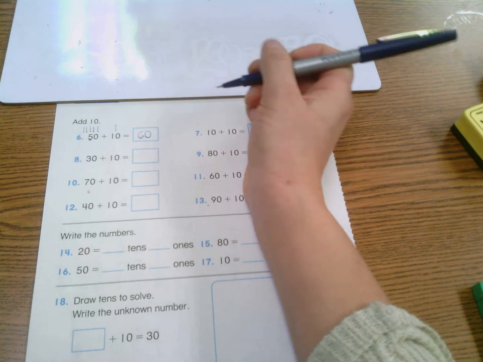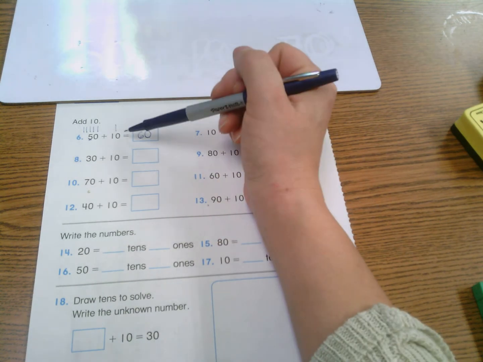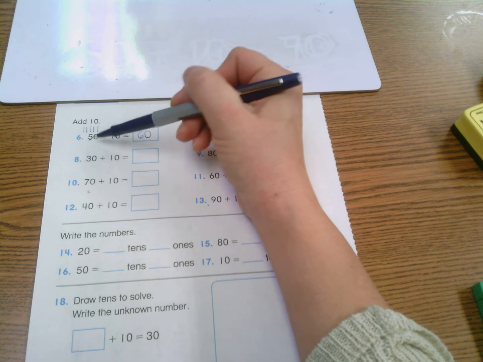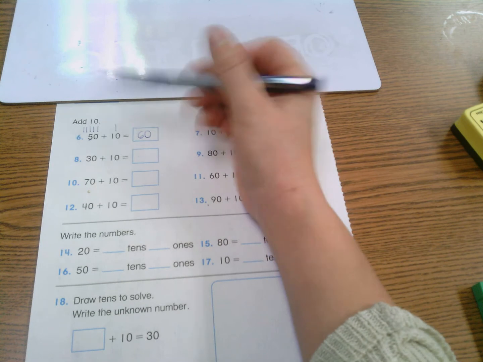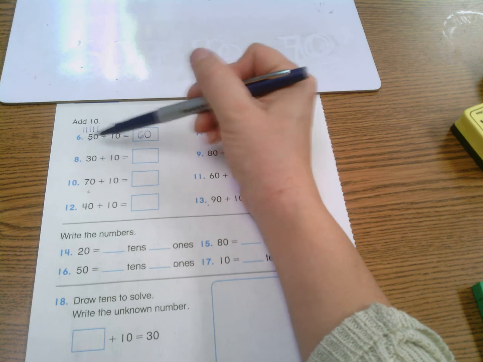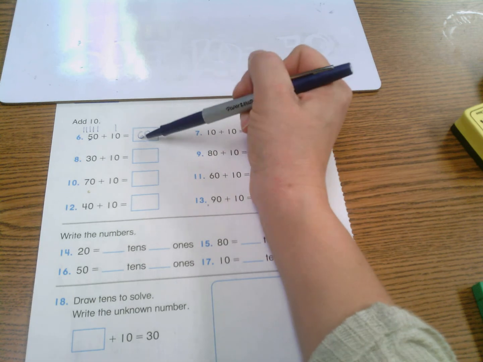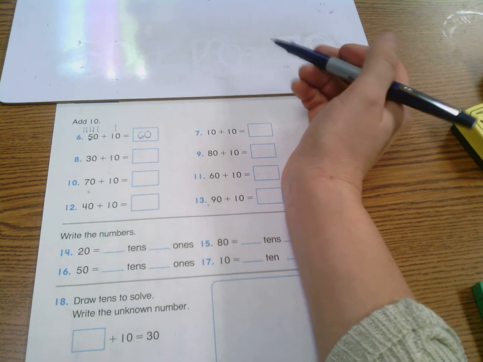Okay, remember what I showed you on the previous page? If you're adding two decade numbers and they're both 2 digits and we have a 0 in the ones place because they're decade numbers, then really if you look at the number in the tens place, if you add those two numbers, so 5 plus 1 is 6, and then put the 0 in the ones place, you can also figure it out that way.